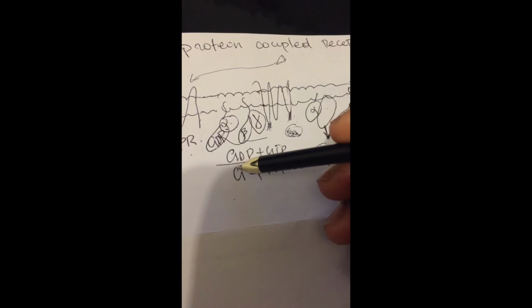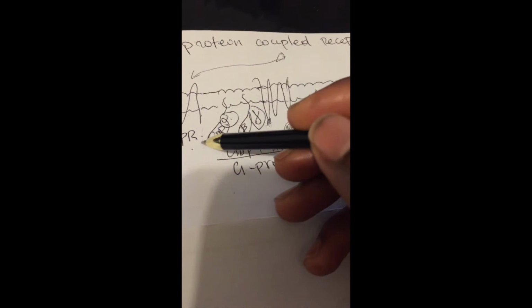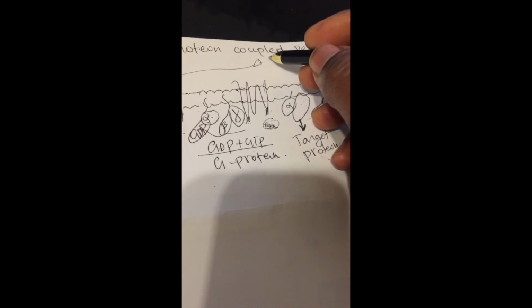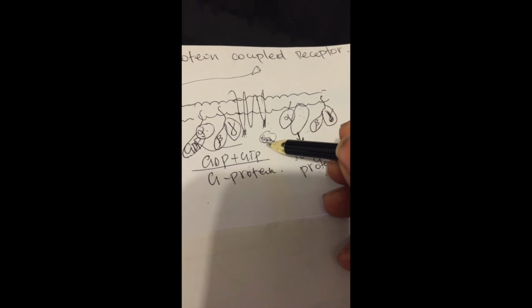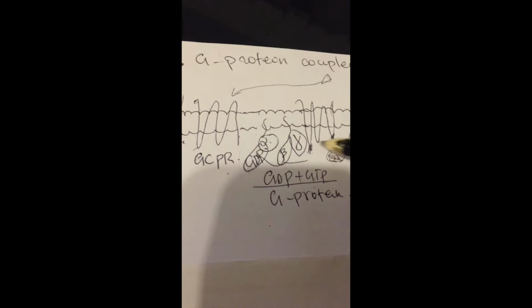When they are inactive, the alpha subunit is bound to GDP. Now, when the ligand comes and binds to the GPCR, the GPCR undergoes a conformational change. This conformational change is characterized by this binding to the GPCR.